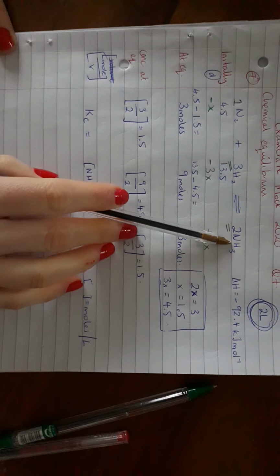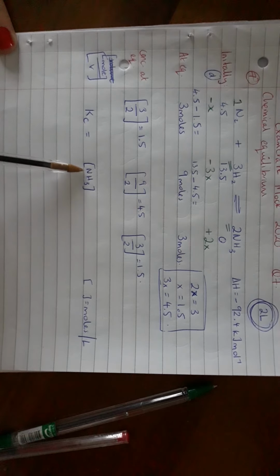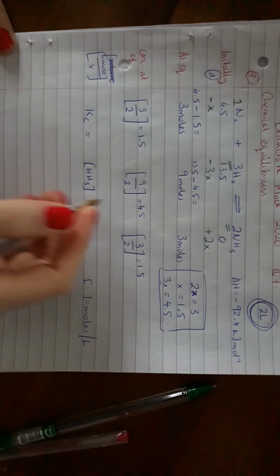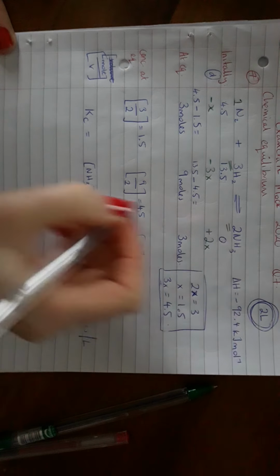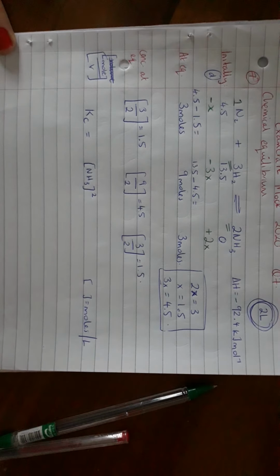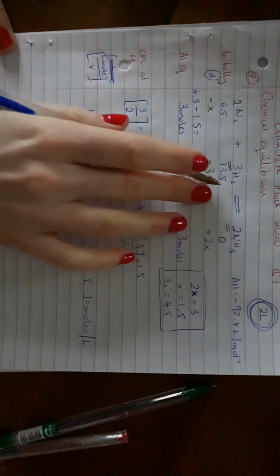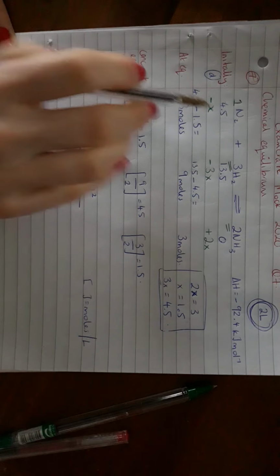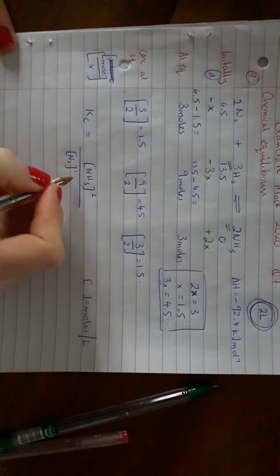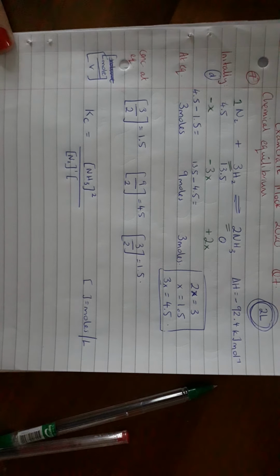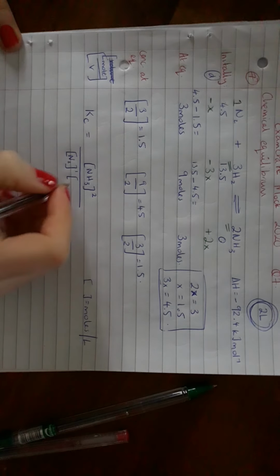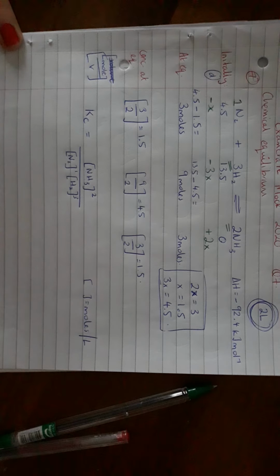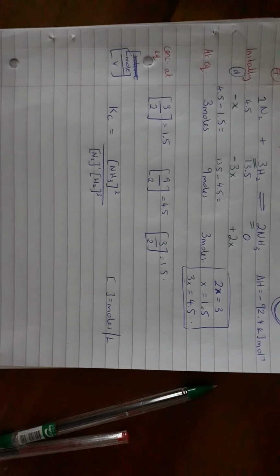Now, I don't have just 1 ammonia produced, I have 2 of them. So the molecular formula, ammonia, goes inside the bracket, and the coefficient 2 becomes the power of 2. This is all divided by the substances on the left hand side. In a square bracket I have nitrogen. Nitrogen's coefficient is 1, so you can put 1 up here, or you can just leave it with nothing. It's the same thing. And then I have 3 hydrogens, so hydrogen goes inside the bracket and the coefficient 3 becomes a power, like so.